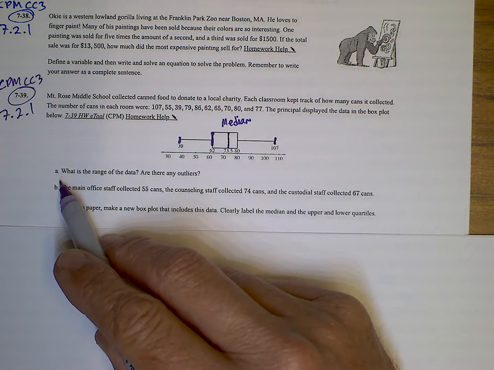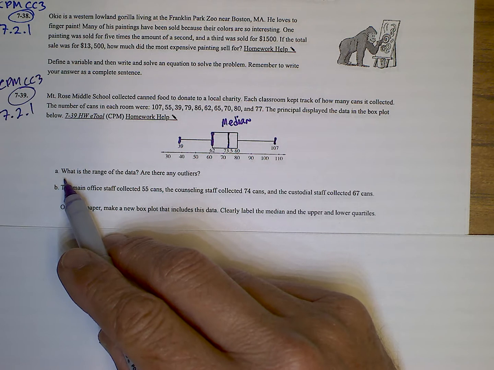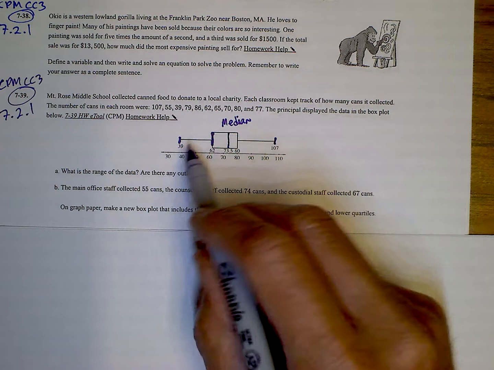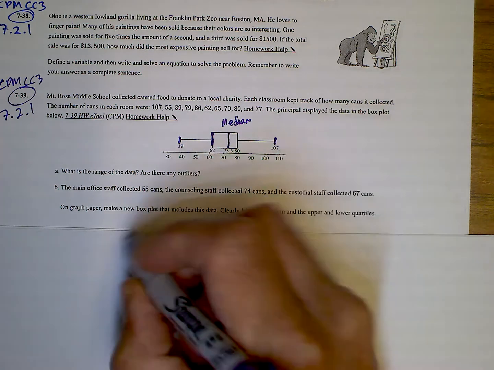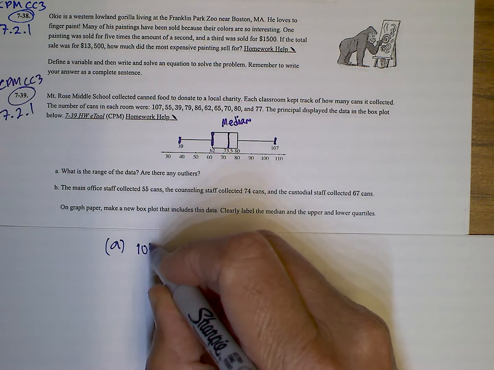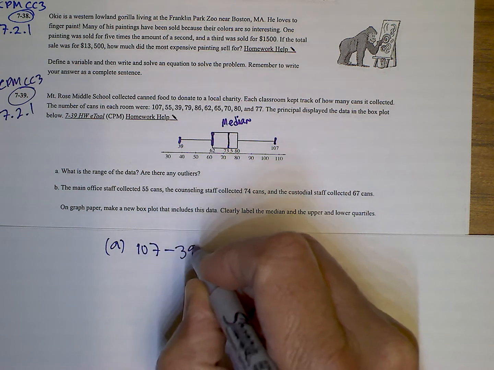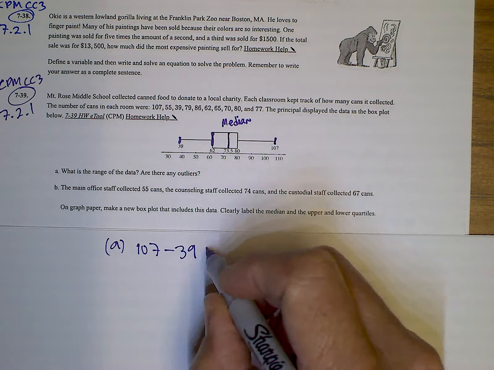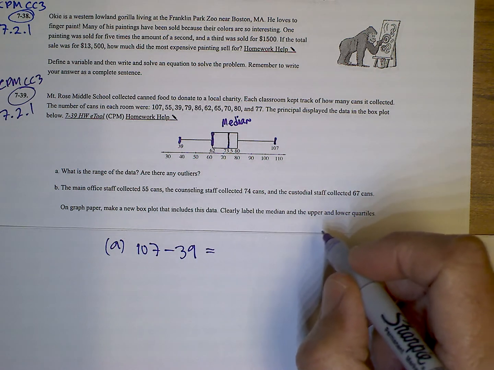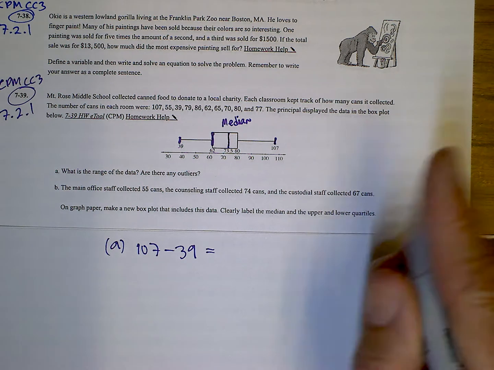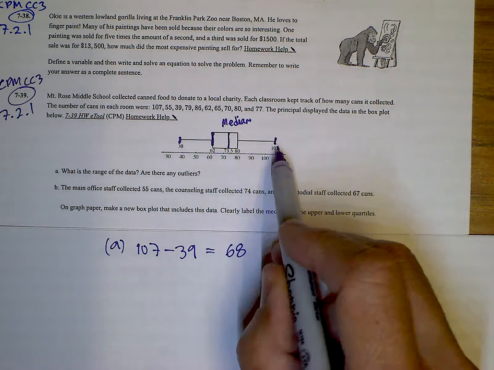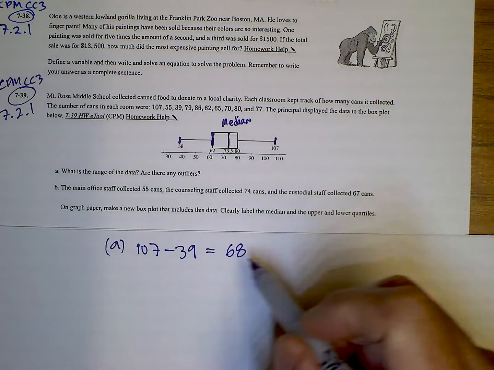So if we read the questions and answer them, let's go from there. What is the range of the data? Well, the range, remember, is from the lowest to the highest. So for part A, to find the range, we take the highest piece of data and subtract the lowest piece of data. The range would be 68. So the highest minus the lowest is 68.